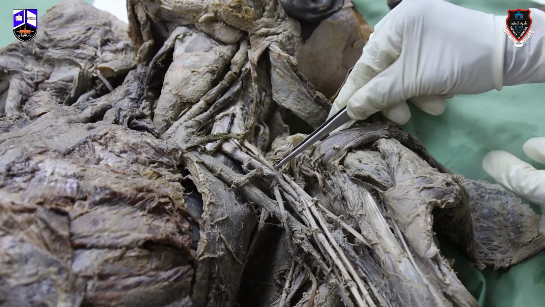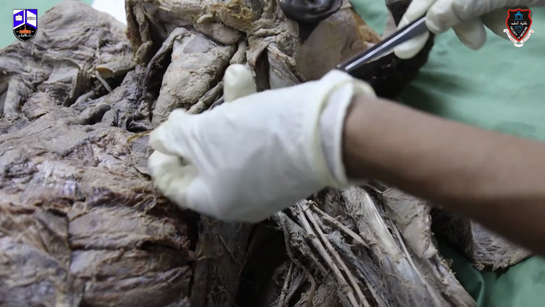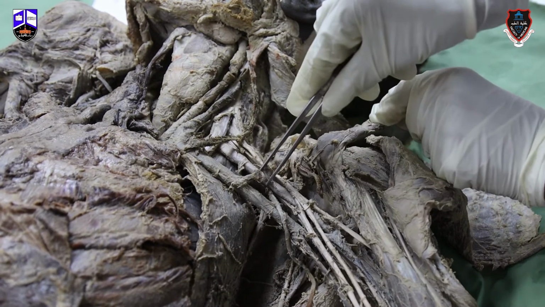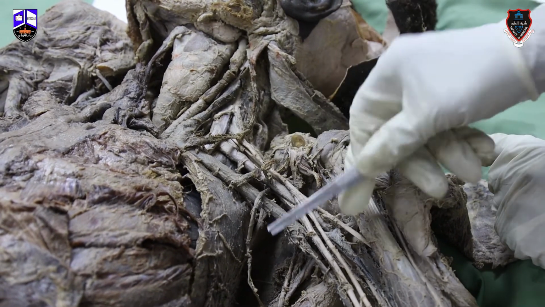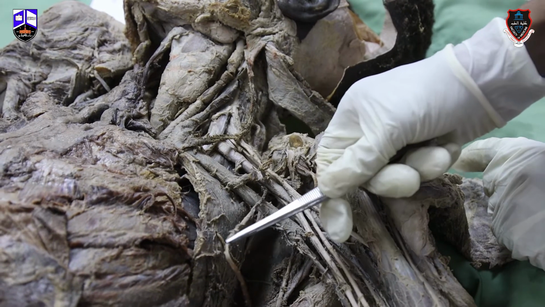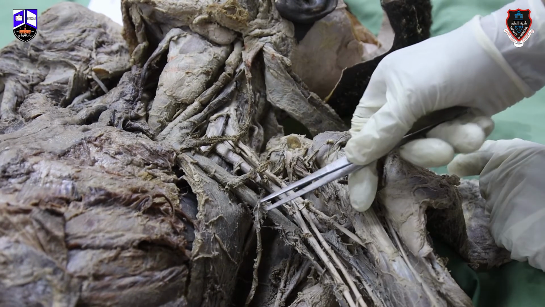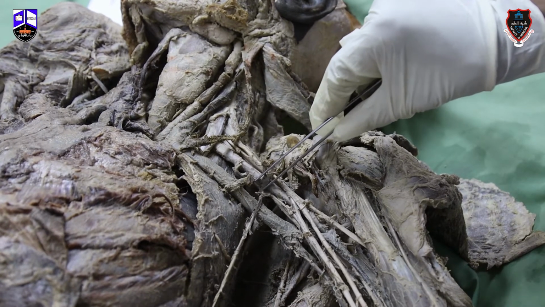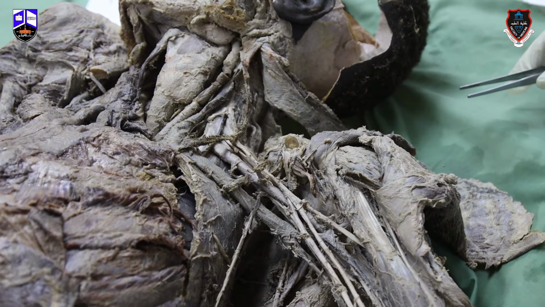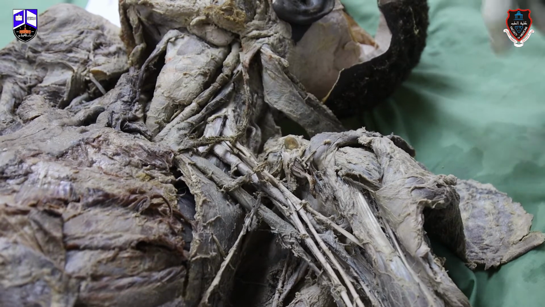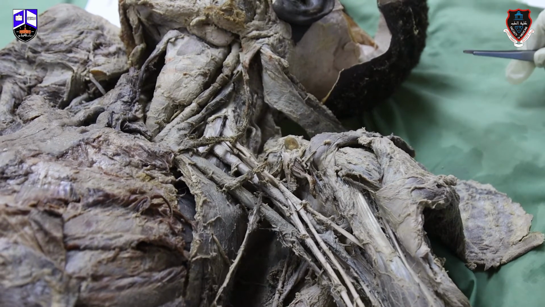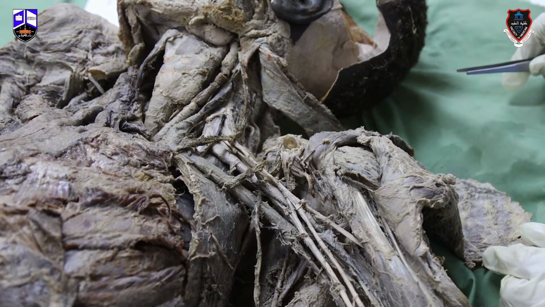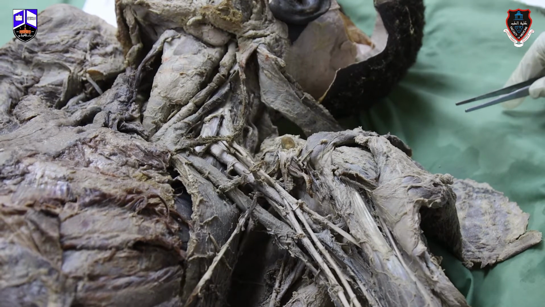The second branch is found at the lower boundary of the pectoralis minor muscle, which is this one. This is the lateral thoracic artery. Okay, the lateral thoracic artery supplies the serratus anterior and pectoralis muscles, and in the female it supplies the breast. Okay, so this is the lateral thoracic.